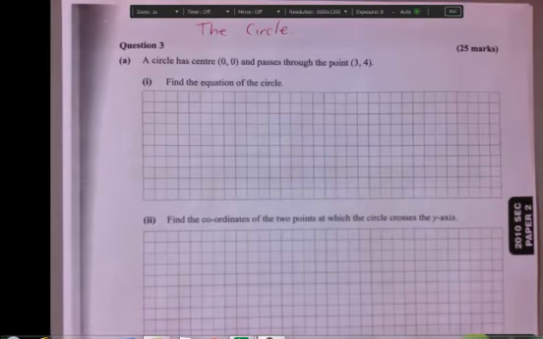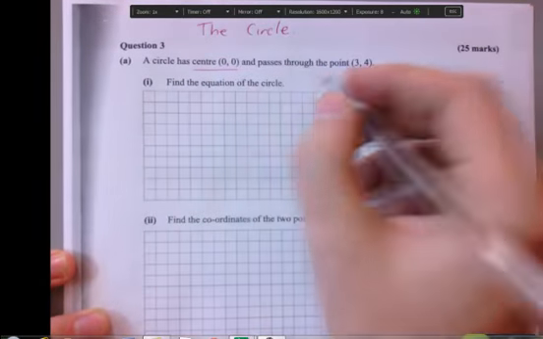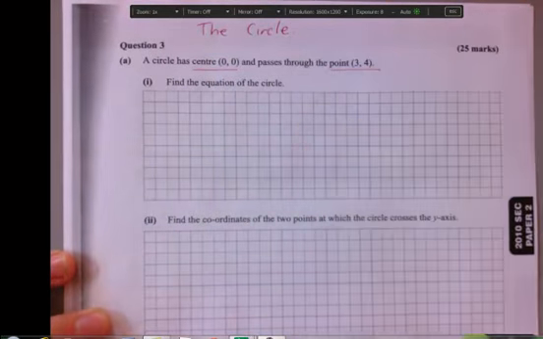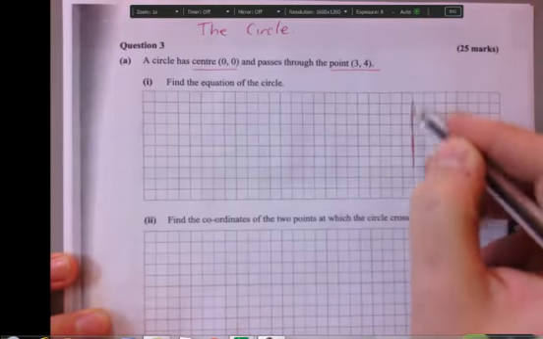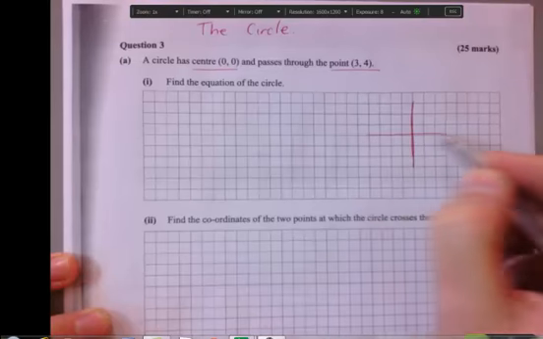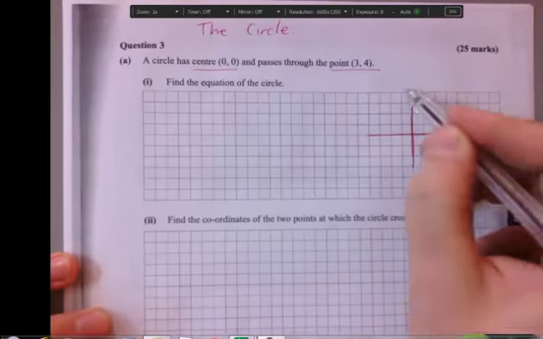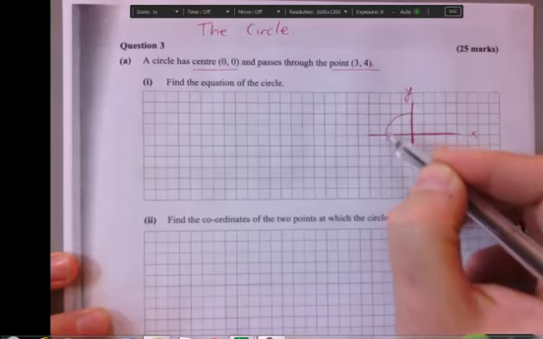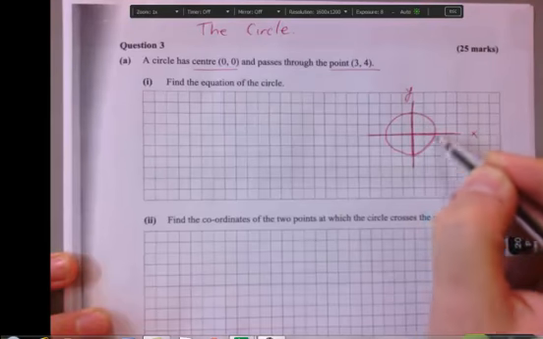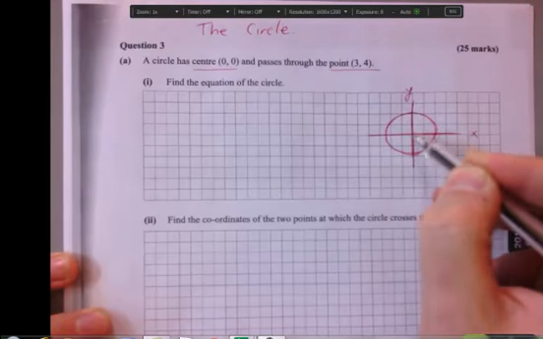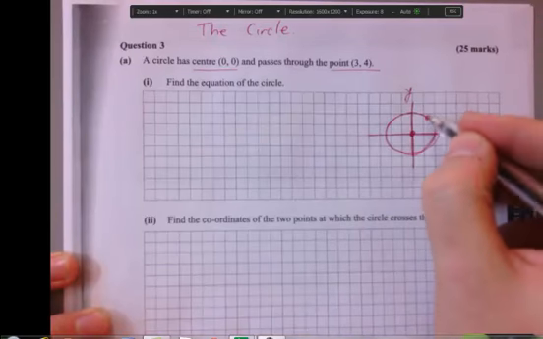So the first part of this question says that a circle has a centre 0, 0 and passes through this point. What's always a good thing to do maybe is just to get an idea perhaps of what's going on. So you've got an x and a y axis. This is only a rough sketch. You've got some circle and its centre is 0, 0. Not a great circle, but it'll do. Its centre is 0, 0 here, and it goes through the point 3, 4, so that'll be off up here somewhere.